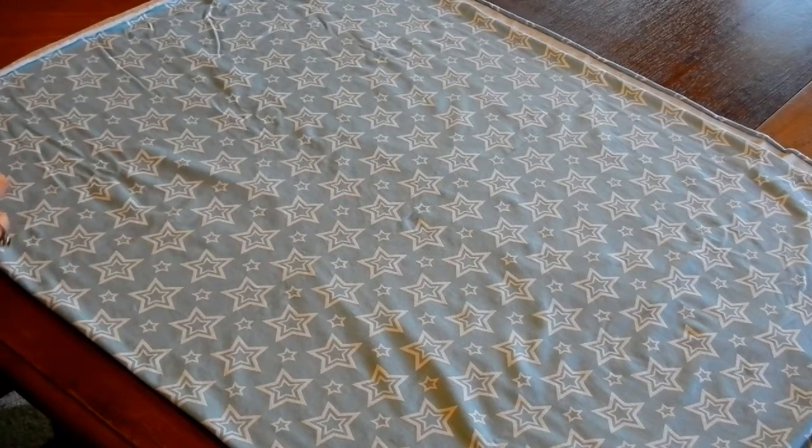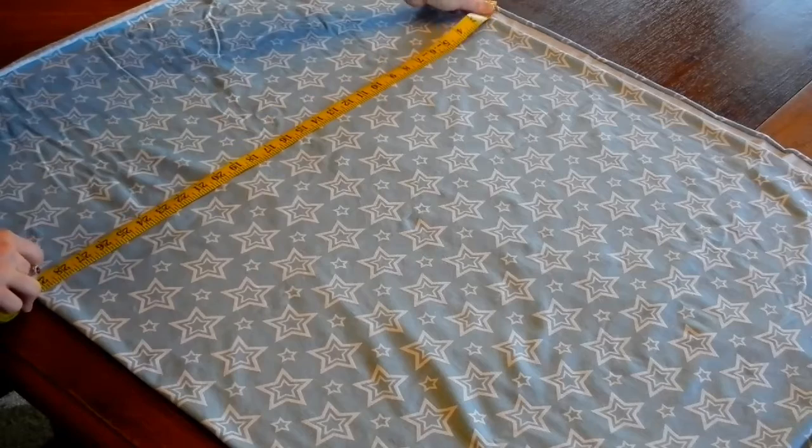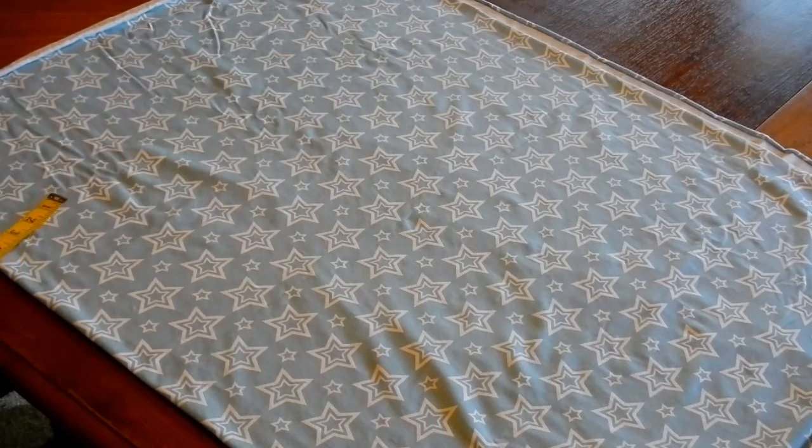In this case, let's see, around 30. This is around 60 inches in width. So that would be your half yard.